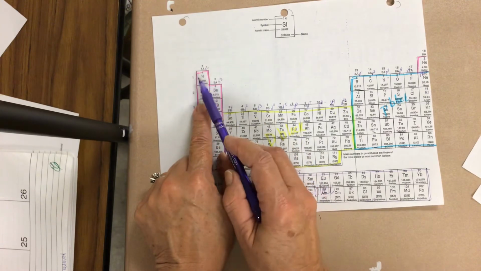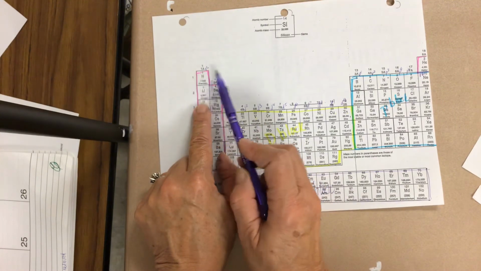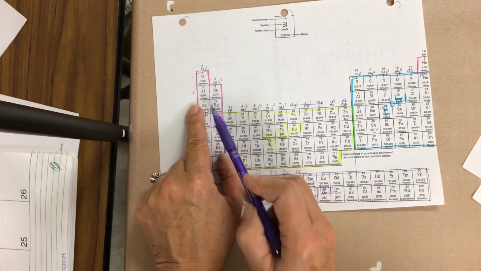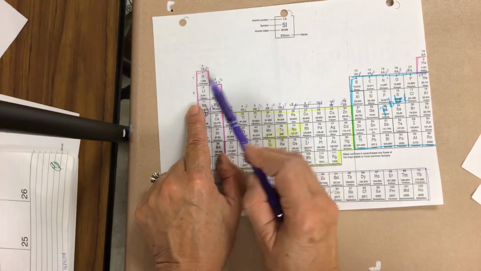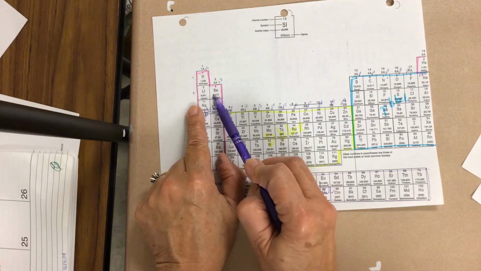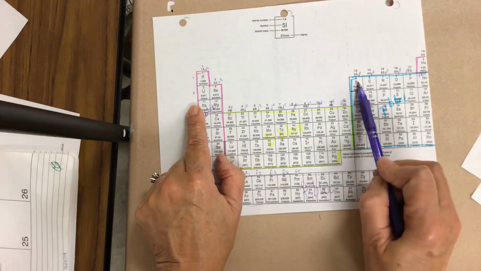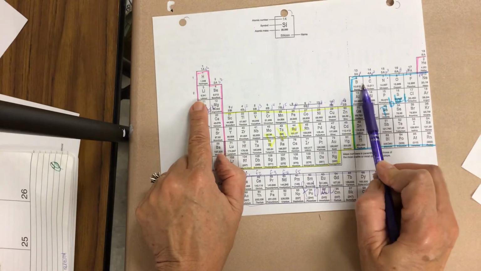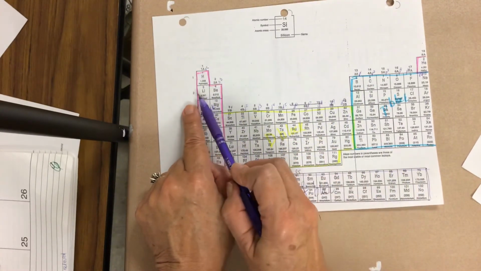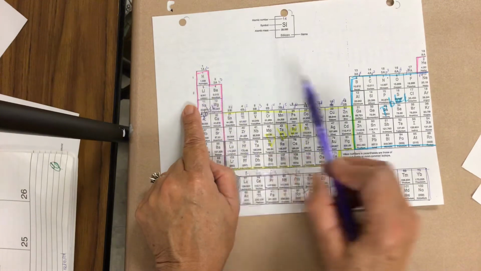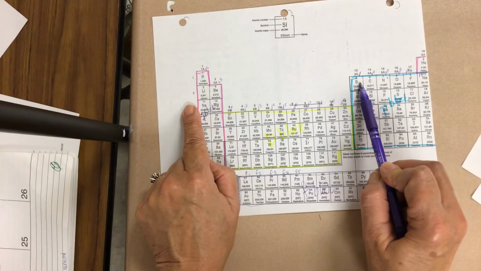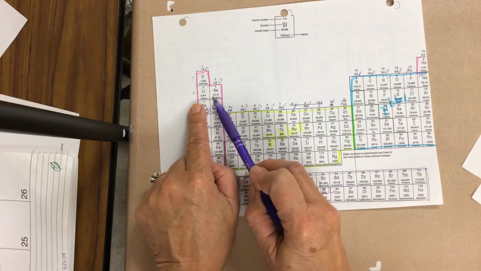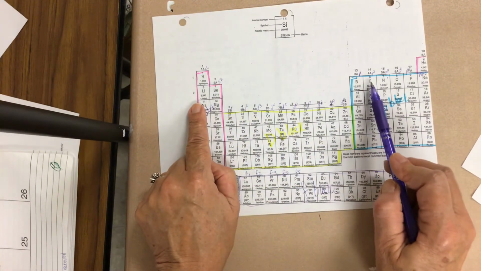So you would say lithium's electron configuration is 1s2, 2s1. Beryllium's 1s2, 2s2. Boron, so your S and your P are always going to be the same number. So you'd say 1s2, 2s2, 2p1. Carbon, 1s2, 2s2, 2p2.